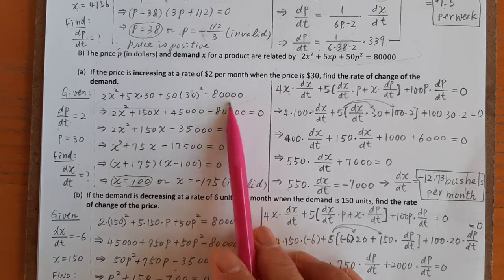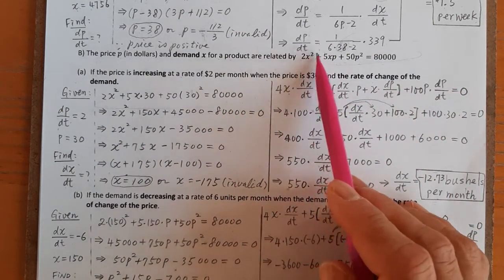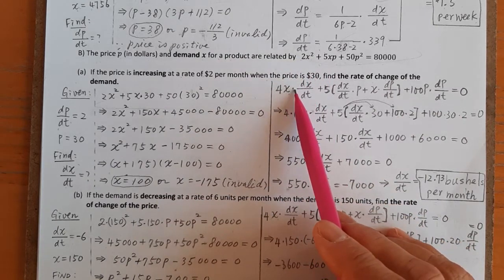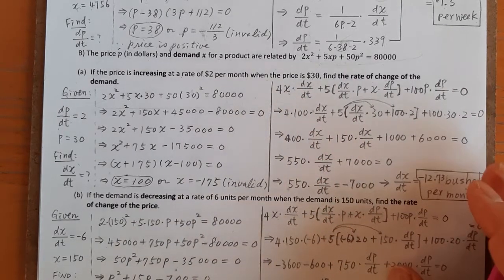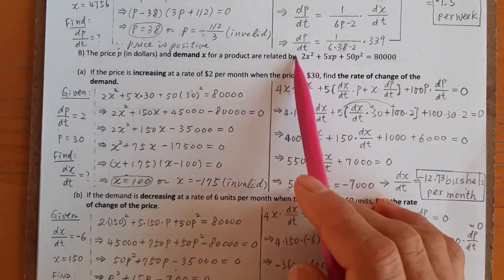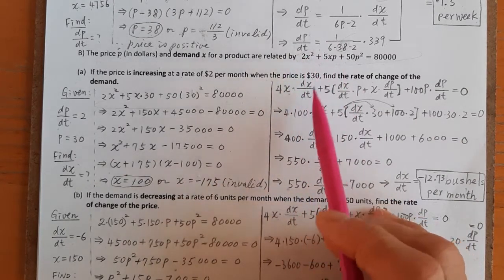First of all, taking the derivative, 2 times 2 is 4x by the power rule, times dx over dt by the chain rule.